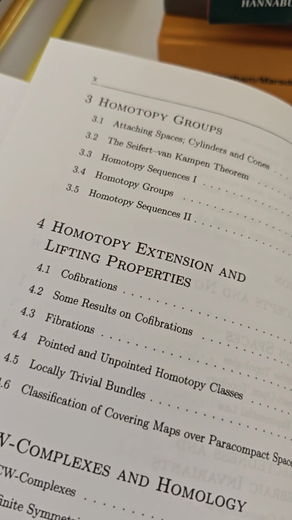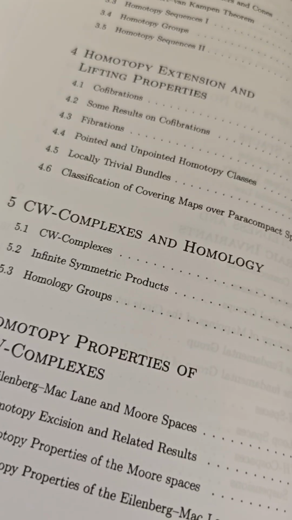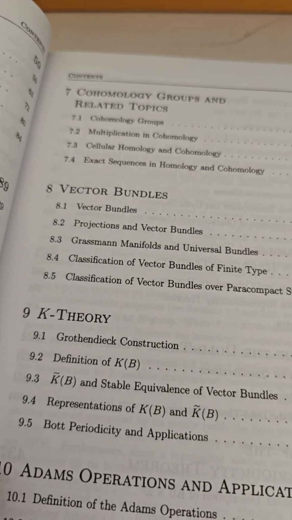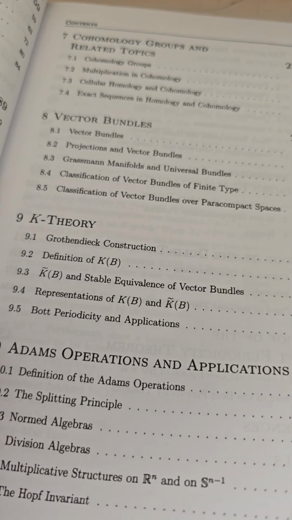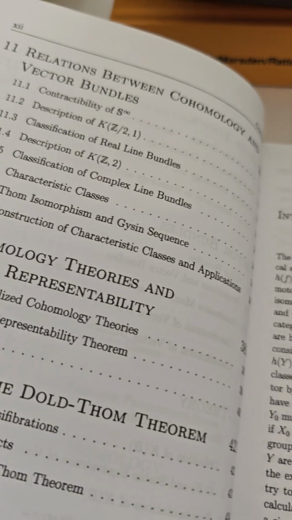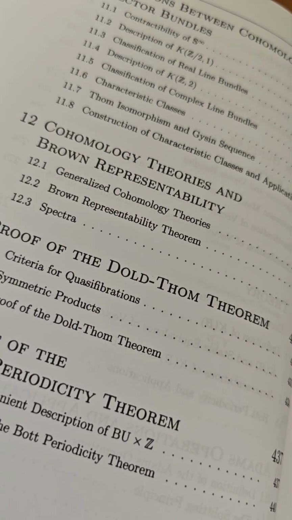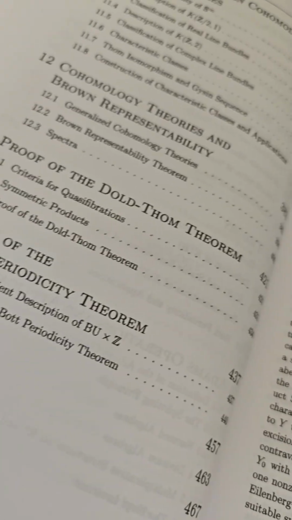We have homotopy groups, homotopy extension and lifting properties, CW complexes and homology, homotopy properties of CW complexes, cohomology groups and related topics, vector bundles, K-theory, Adams operations and applications, relations between cohomology and vector bundles, cohomology theories and Brown representability, and the proof of the Dold-Thom theorem and the Bott periodicity theorem in the appendices.